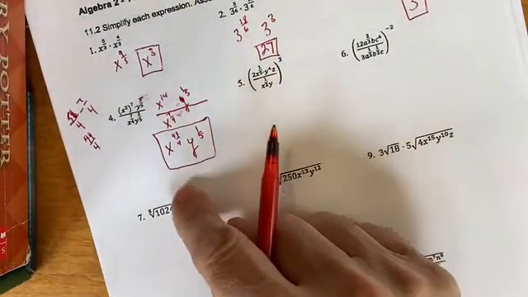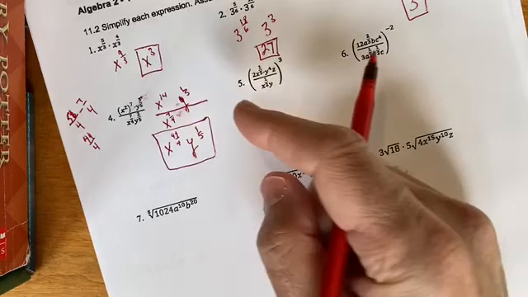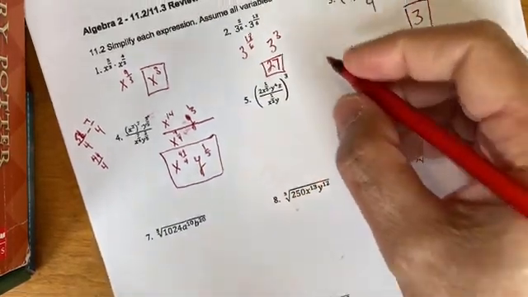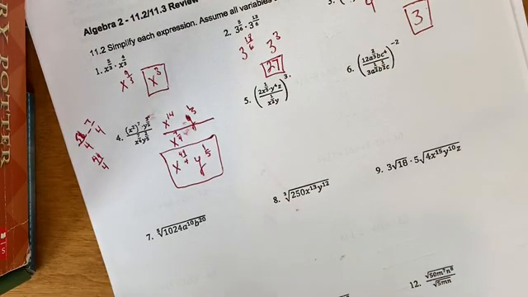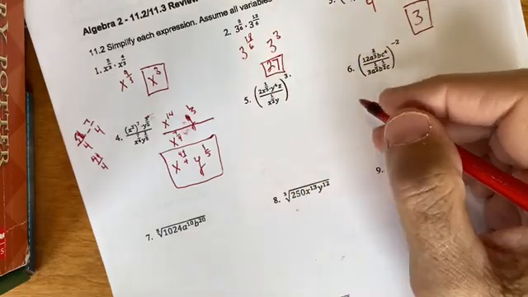If we had a negative power, or if we had a fractional power in the denominator, we'd have to do something. Okay. Before I take everything to the third power, I'm just going to get 1x, 1y, and 1z.